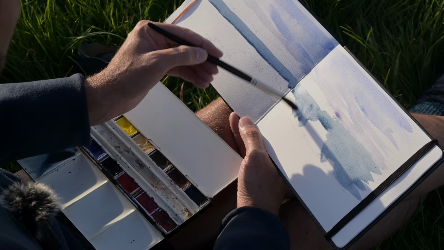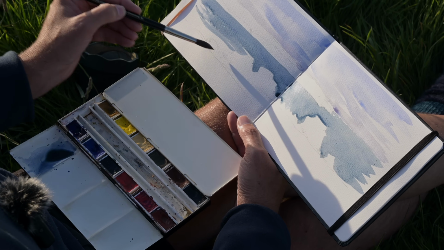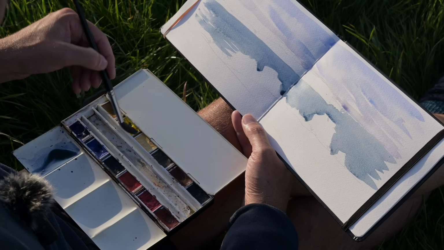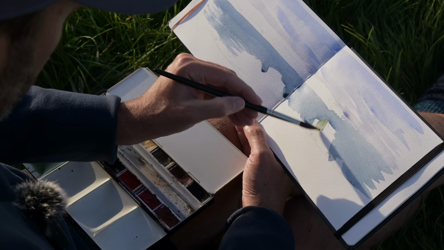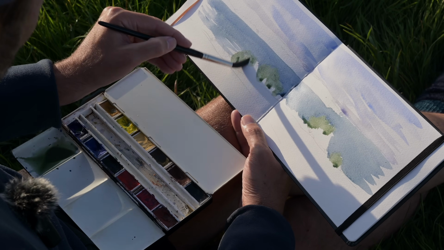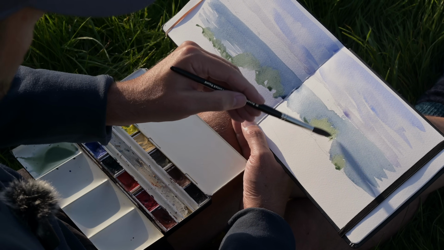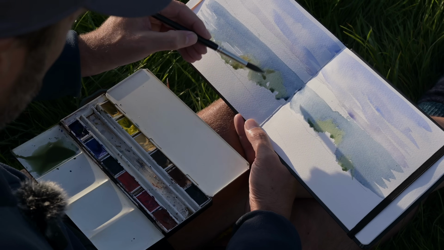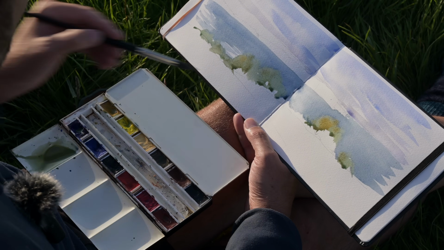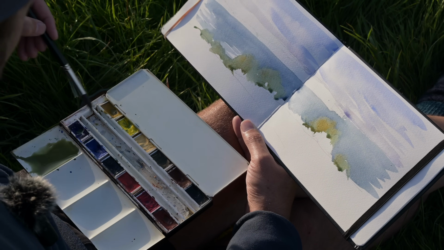I'm going to keep this nice and wet here because I want to paint these trees into it so that they're soft. Leave a few little chips of paper here just as the sea's coming in towards the coast. Well, let's get some cadmium yellow into that for the sunlit areas. Maybe a little bit of yellow ochre as well, just adds to that sunlit feel. There, that's quite nice. And then I've got a very sunlit green here for this area of field.